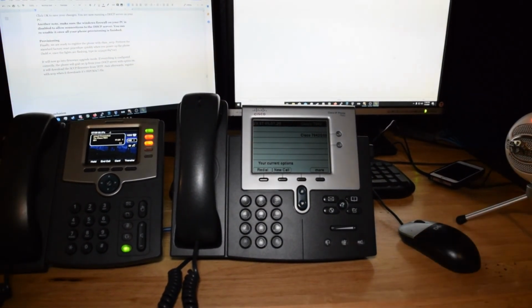And if we dial 71, it'll retrieve that parked call. So pick up this phone right here, the 7800. And 71. Hello? Check. 1, 2, 3.